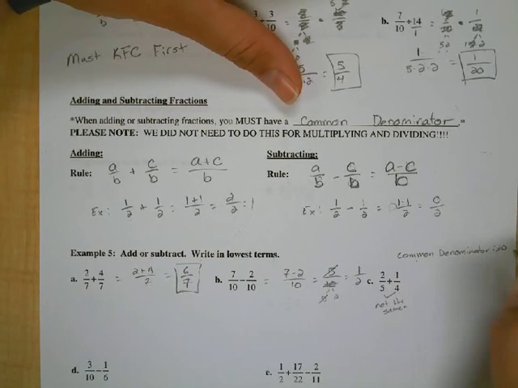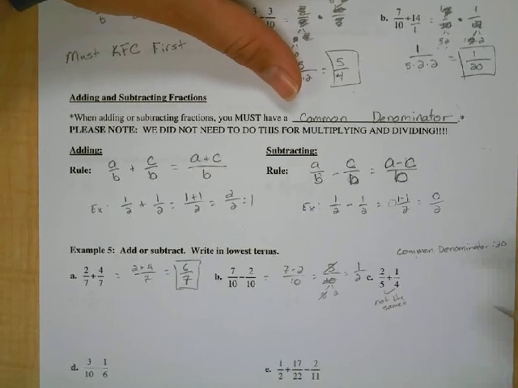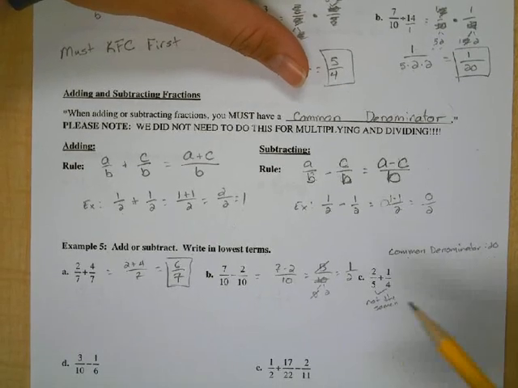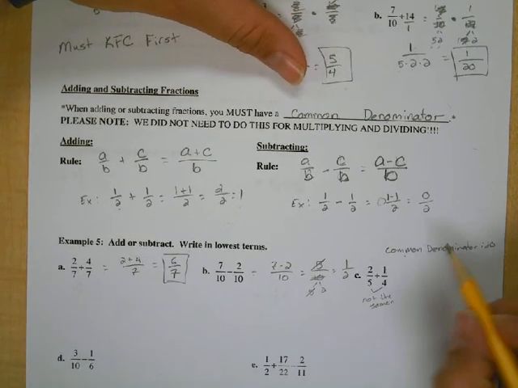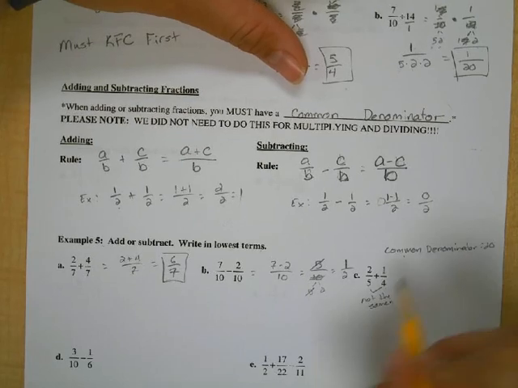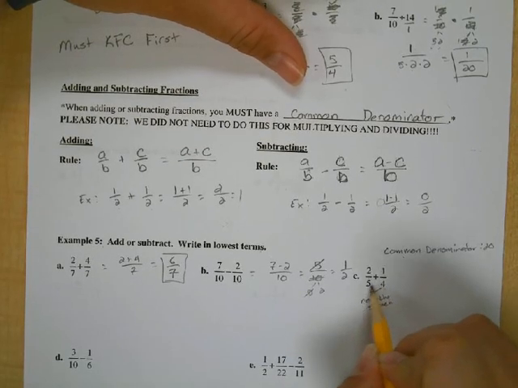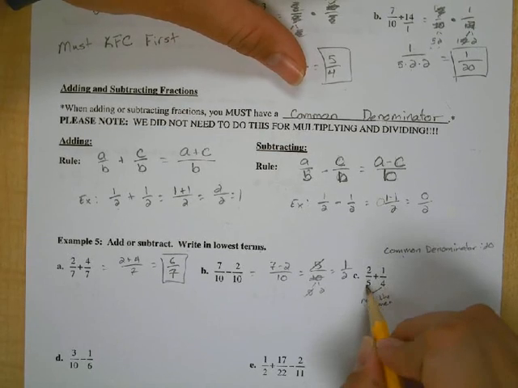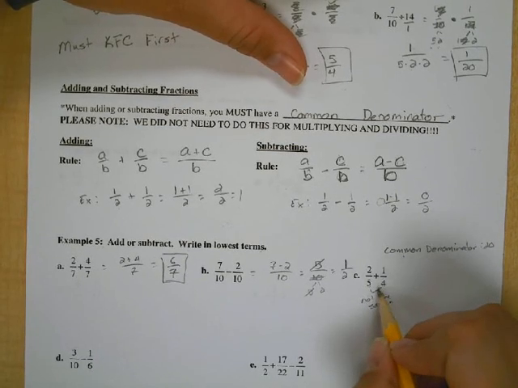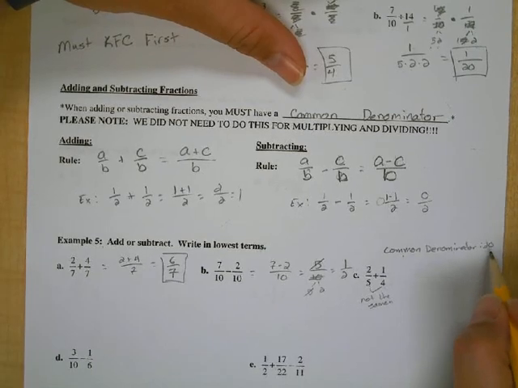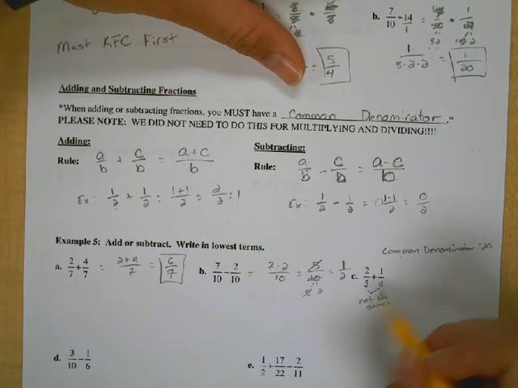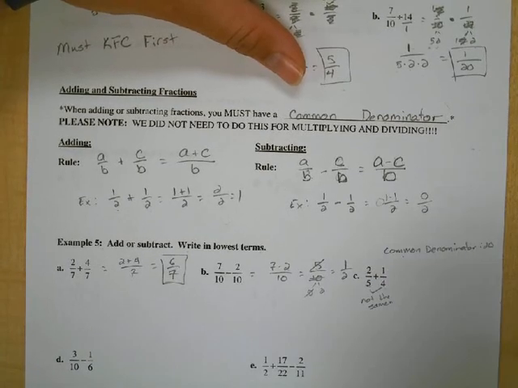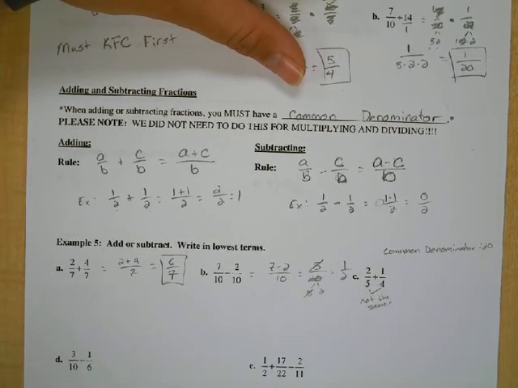Now keep this in mind too. It just has to be common. It does not have to be the least common. Least common makes my number smaller, makes my life easier, but if I cannot find the least common denominator, then I can always multiply these two things together, and that will give me a common denominator. I know that if I multiply 5 times 4, that gives me 20, so 5 goes into 20 and 4 goes into 20, because those are both factors. So if I can't find a least common, at least multiply them together and get a common denominator. It will still work, you'll just have to reduce more.